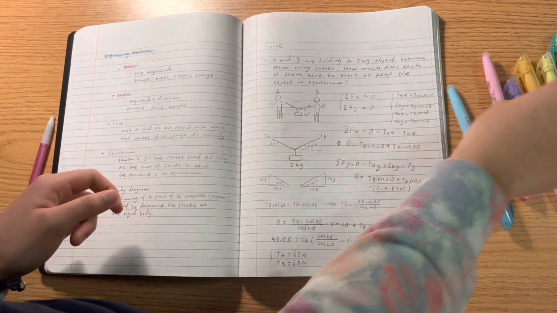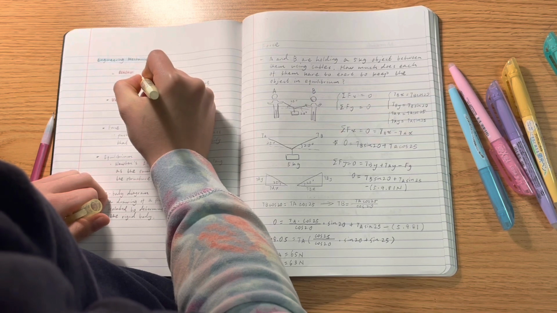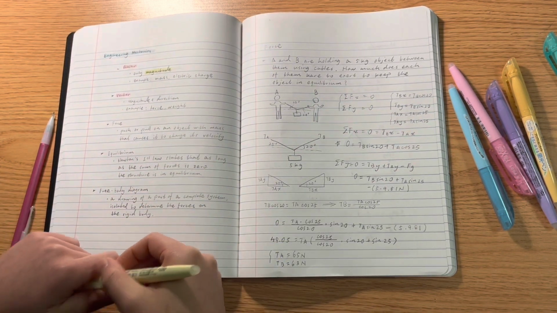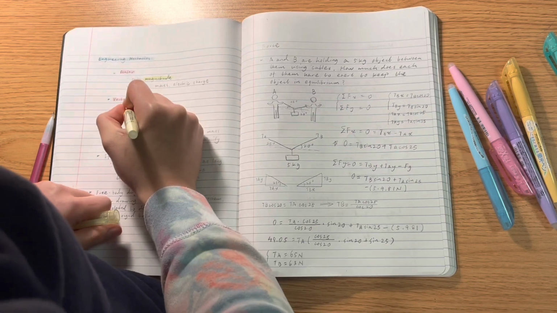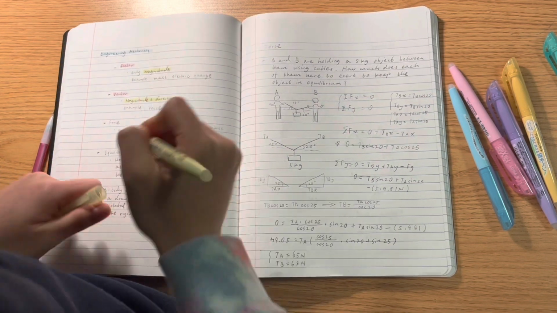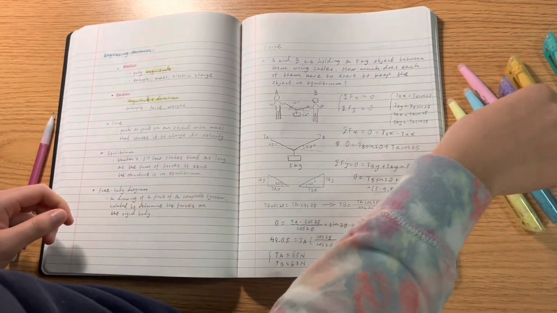A scalar quantity is a physical quantity with only magnitude, such as mass and electric charge. On the other hand, a vector quantity is a physical quantity that has both magnitude and direction, like force and weight. The other two important terms are forces and equilibrium.